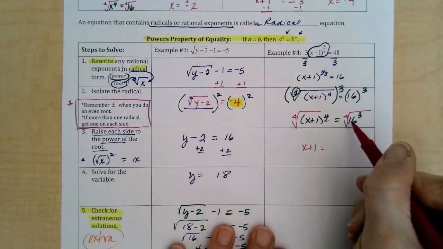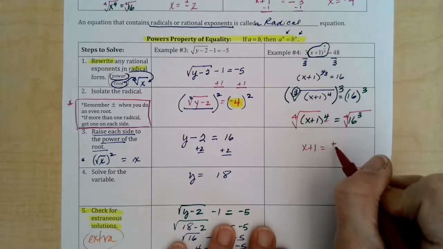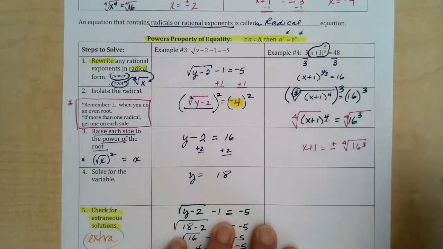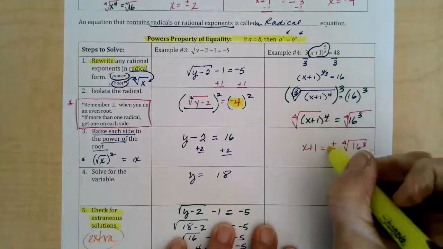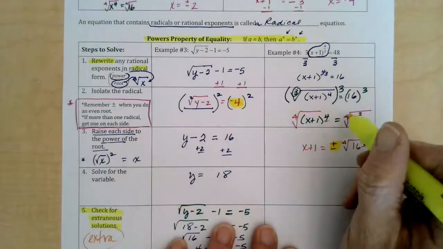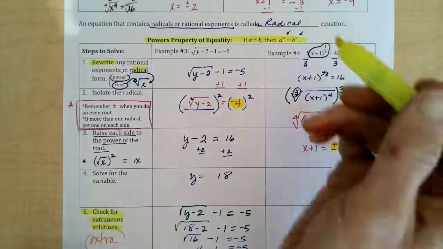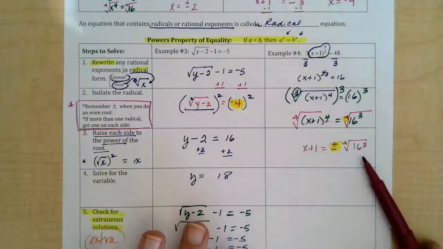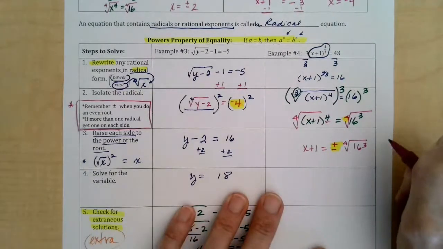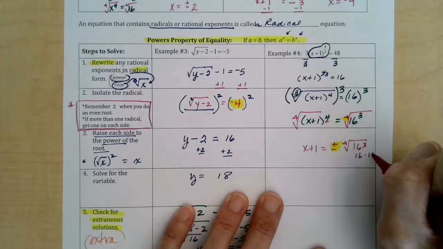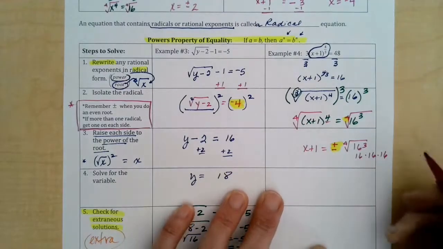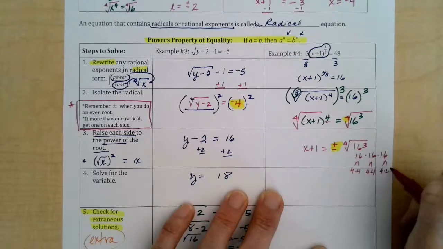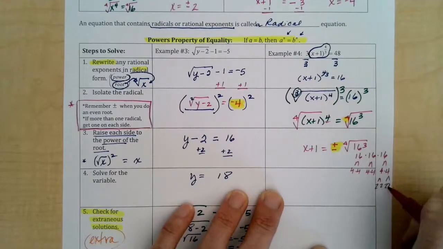When I take the 4th root here, I need to recognize that that's going to be plus or minus the 4th root of 16 cubed. I have to include my plus or minus because my power, or my index, is positive and it's even, so I have to remember there could be a negative solution. All right, when I simplify 16 cubed, that's the same as 16 times 16 times 16. That's the same as 4 times 4, 4 times 4, and 4 times 4. And these 4s can break down into 2s.